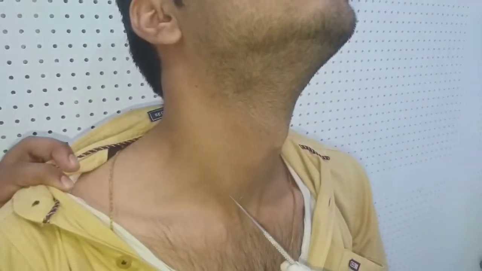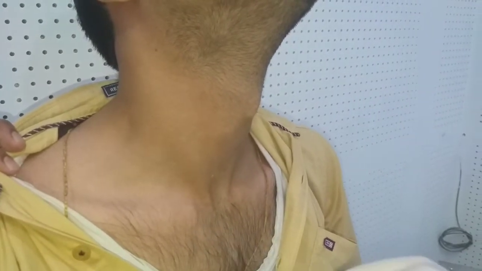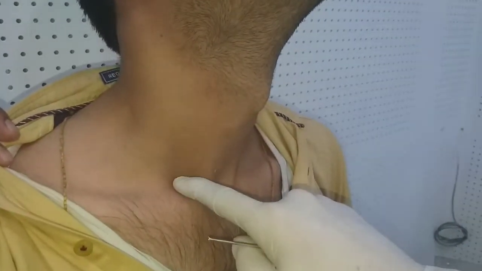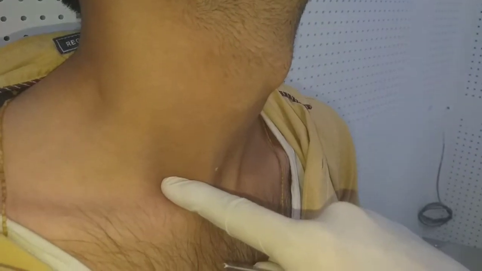You can see the sternocleidomastoid has two heads. The sternal head you can very clearly see, and then the clavicular head. Between these two heads you can feel the space, and this is the site where the internal jugular vein will be.